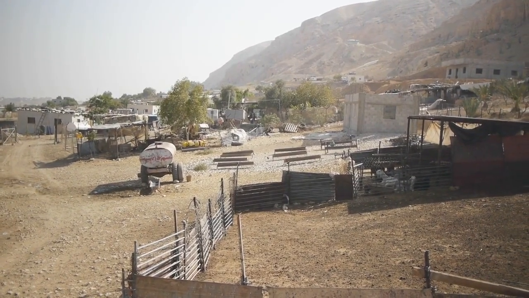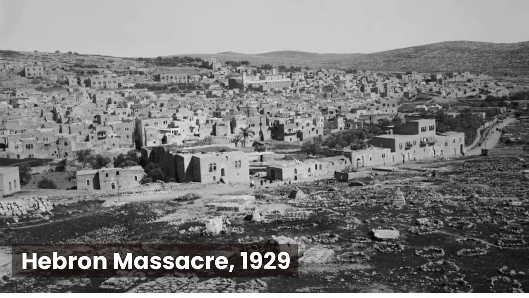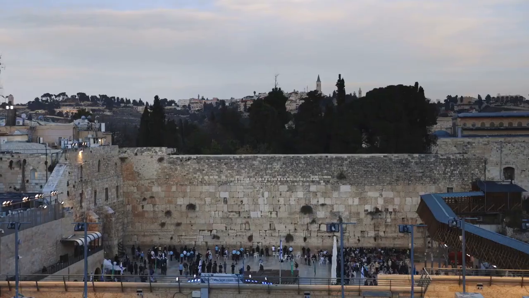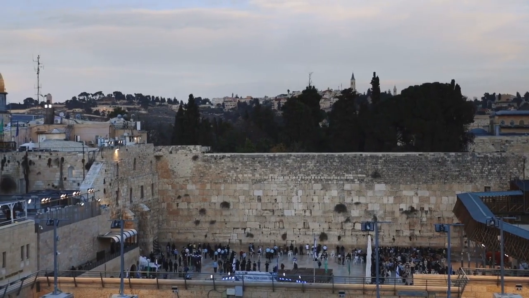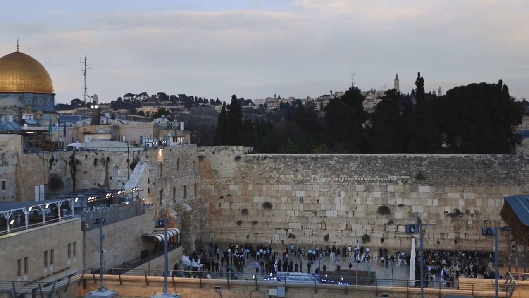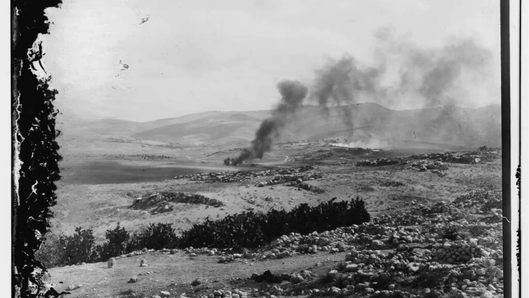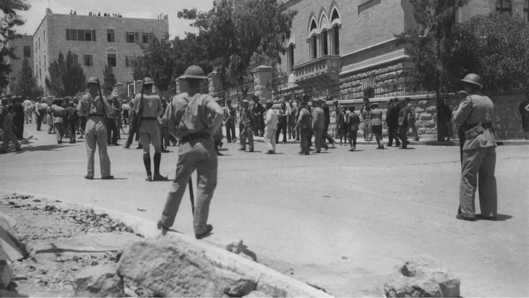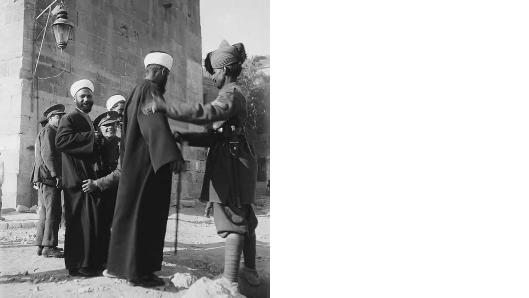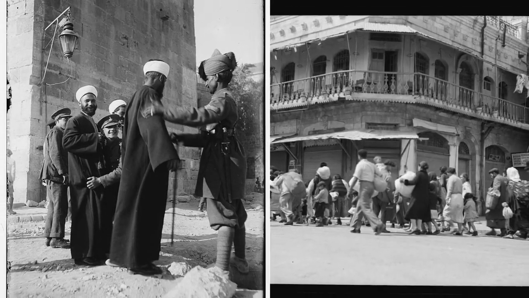1929 Hebron Massacre. In August 1929, tensions flared up in Hebron, after rumors spread that Jews were planning to take control of the Western Wall in Jerusalem. Arab residents attacked their Jewish neighbors, resulting in a brutal massacre. This event led to the evacuation of the Jewish community from Hebron.